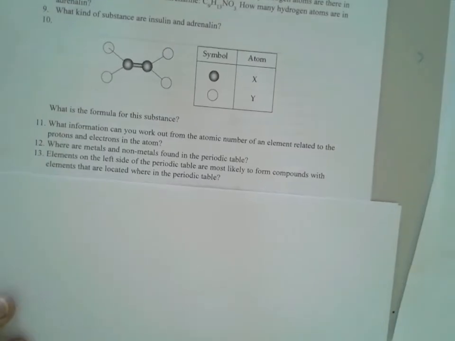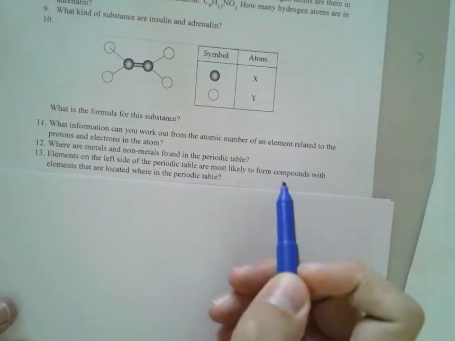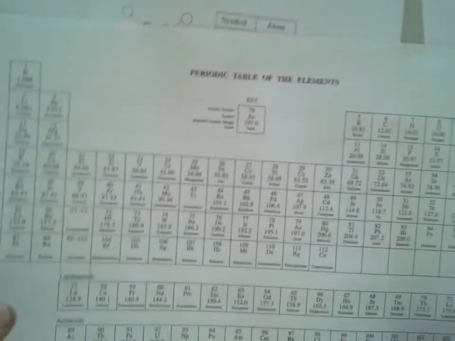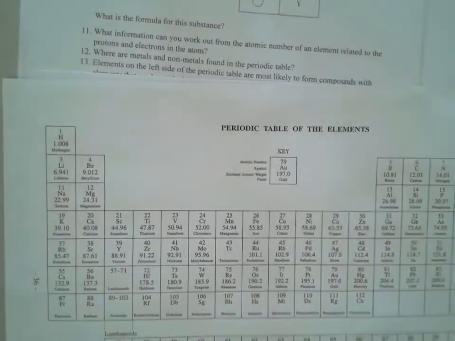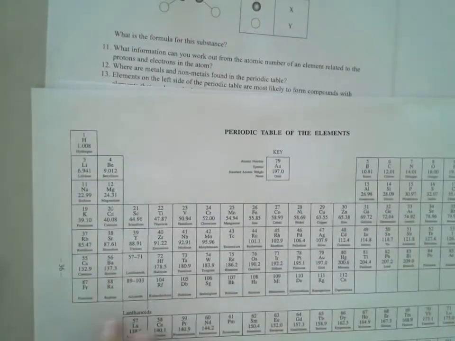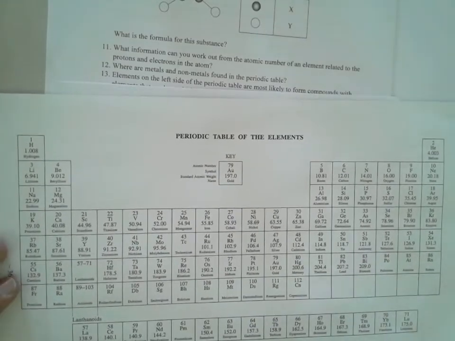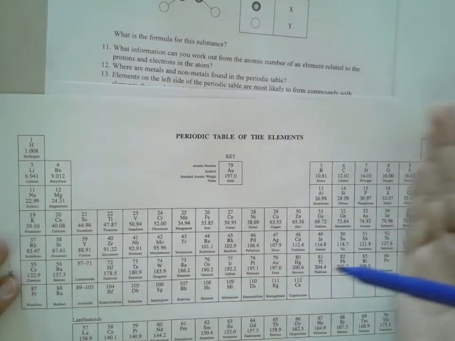Question number 13. Elements on the left side of the periodic table are most likely to form compounds with elements that are located where in the periodic table? So this question here is a little bit difficult to understand, but it's just telling us more about ions. And I'm just going to zoom out a little bit there, and I'm going to quickly draw up the ions. So it's telling us elements on the left-hand side are likely to join with elements on this side.